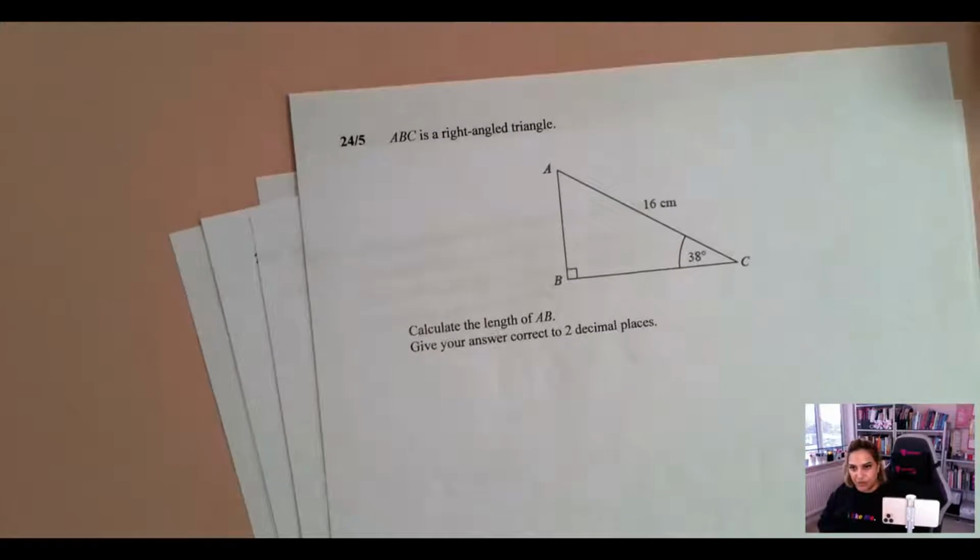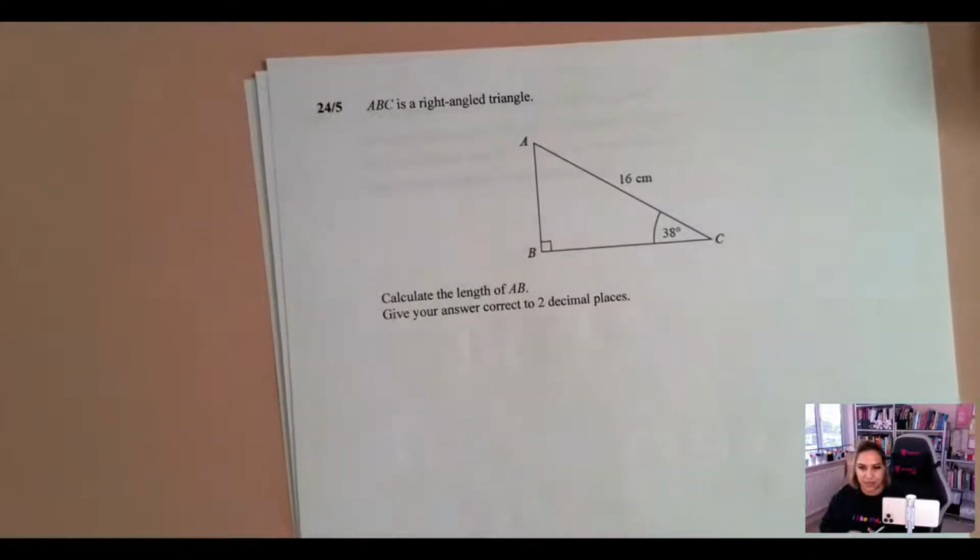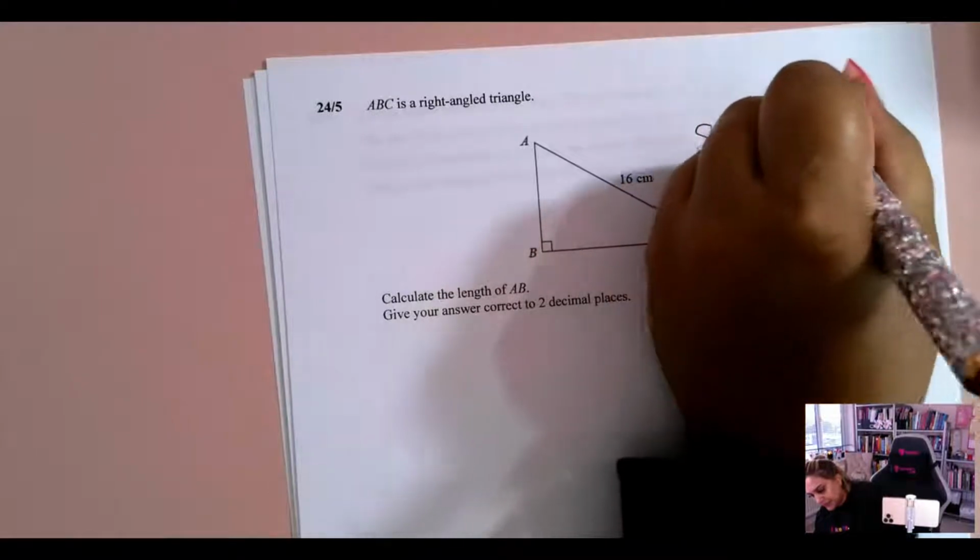Right, so now we've got a right angle triangle. I see a right angle triangle, my brain does two things. It either thinks SOHCAHTOA or Pythagoras. So I'm going to write both those things down. So I'm going to write SOHCAHTOA.